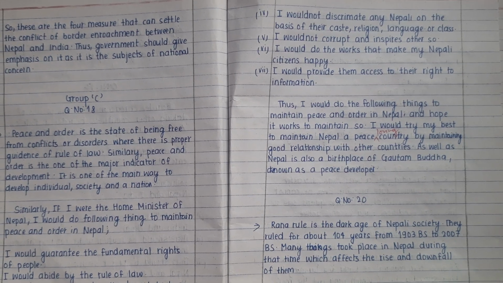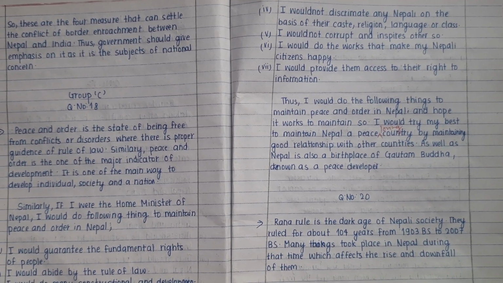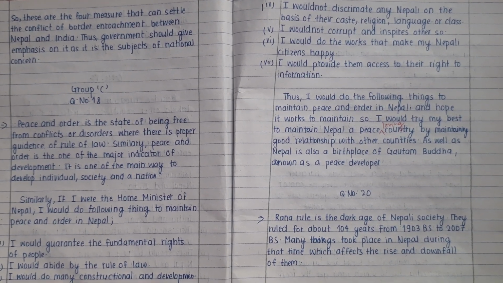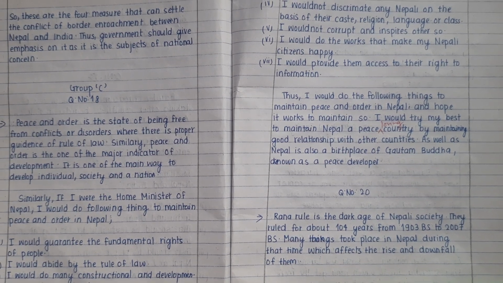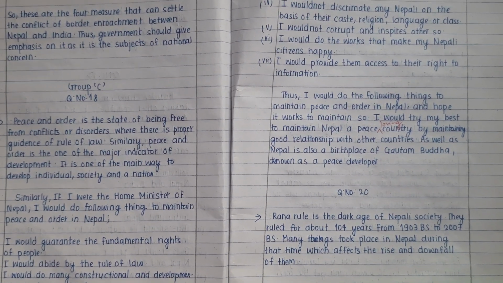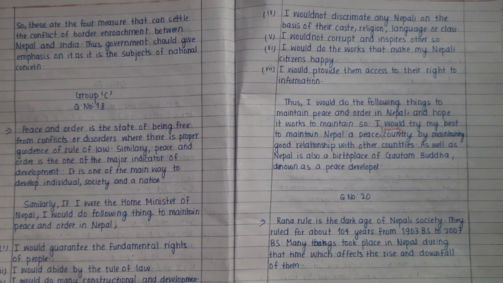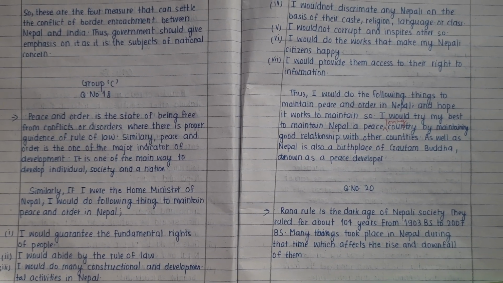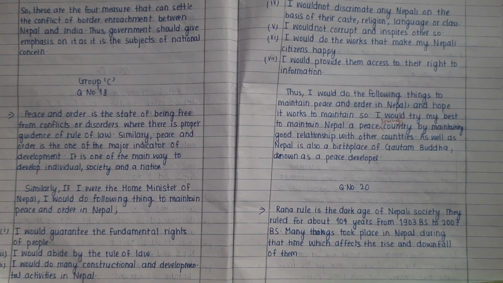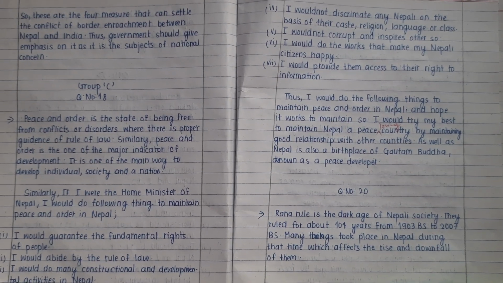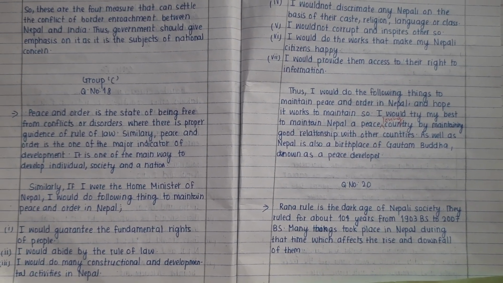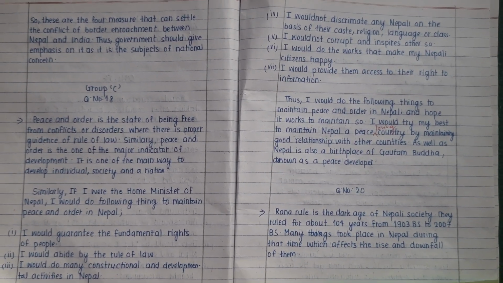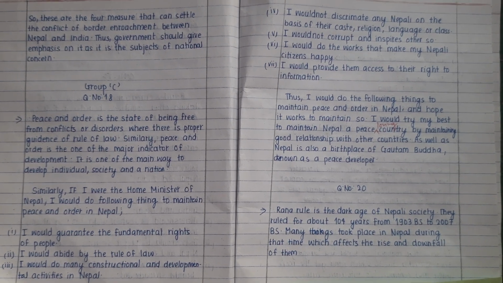I would not discriminate any Nepali on the basis of caste, religion, language or class. I would not be corrupt and inspire others to do so. I would do the works that make my Nepali citizens happy. I would provide them access to their right to information. Not only this, here he has given a conclusion as well. That's why I decided to give 6 marks for such a beautiful answer, because handwriting is also very good enough and clean handwriting, I mean.